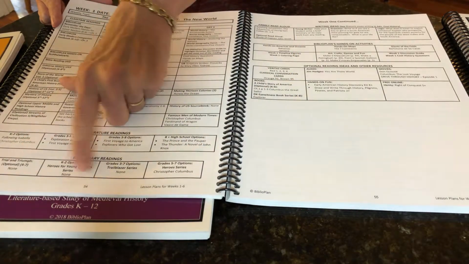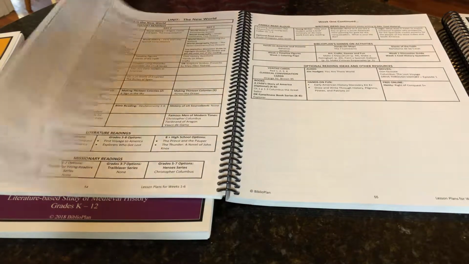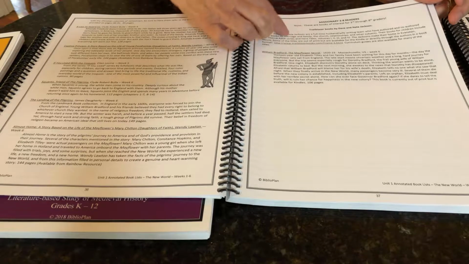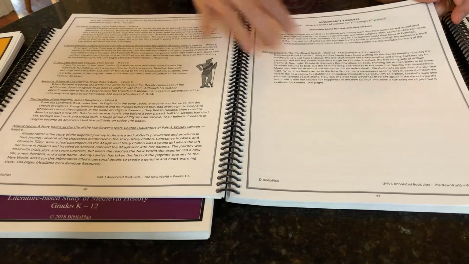But if there are any missionary books out there, we have scheduled them in the missionary readings, and they come at the end of the annotated book lists for the different grade levels. So here are the options for this unit for the missionary readings.